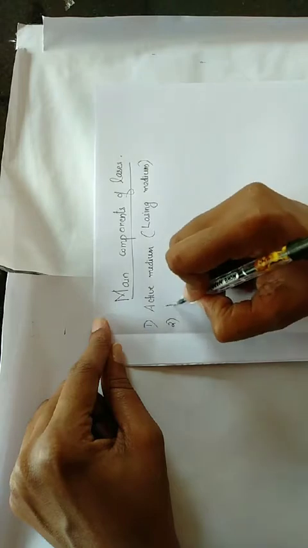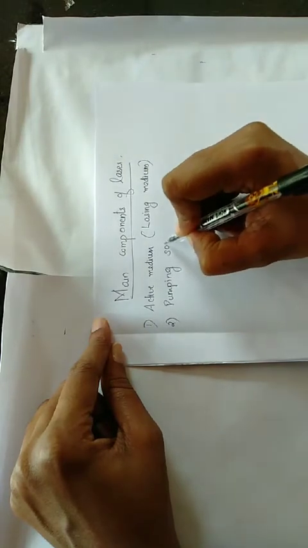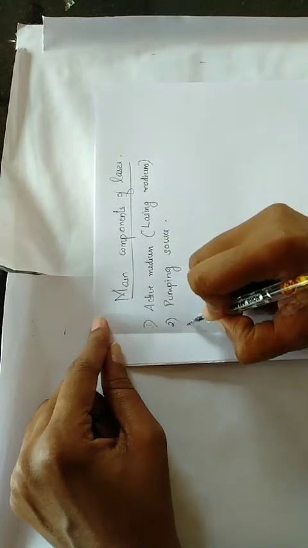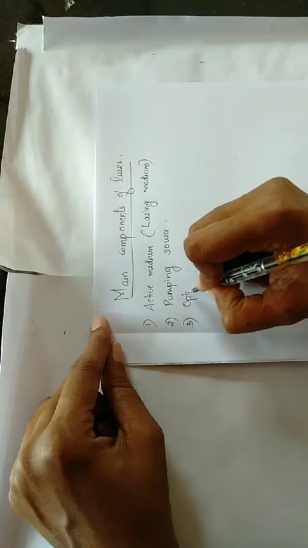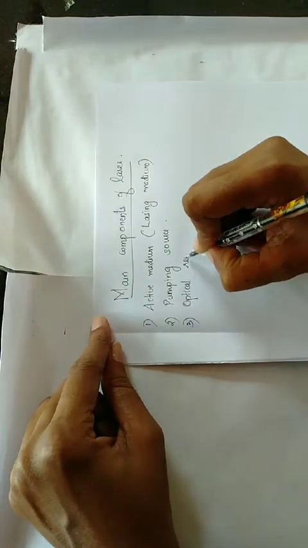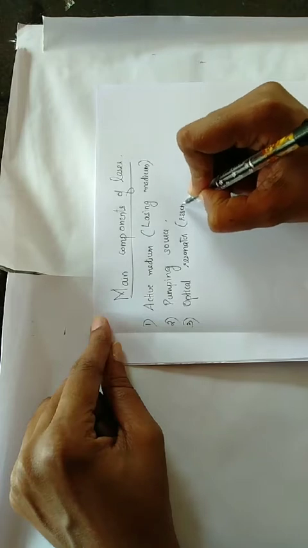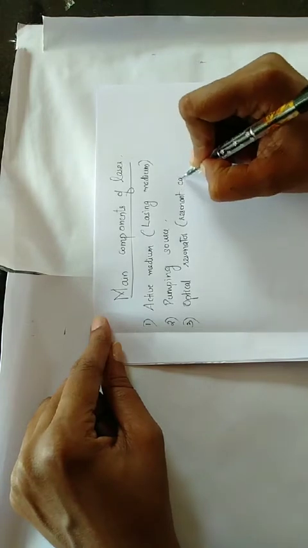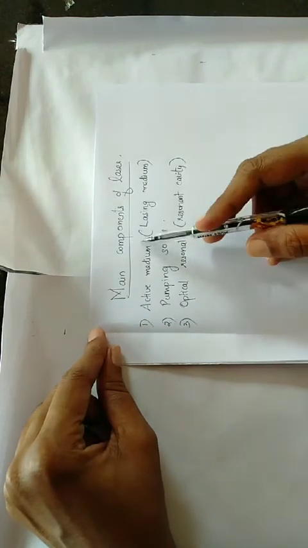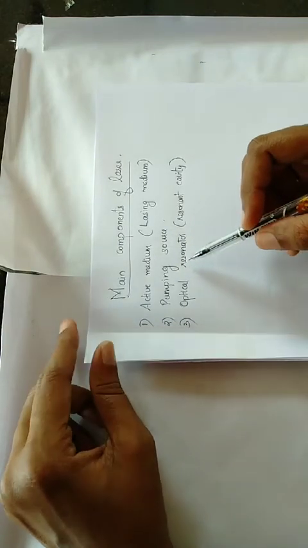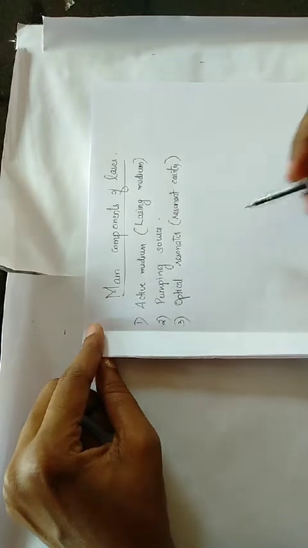Second one, we require a pumping source. Third one is optical resonator, or another name is resonant cavity. These are the three important components which are required for producing laser action. This is an essay question, so you have to explain it in detail.